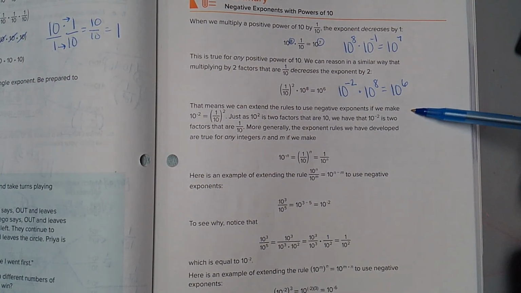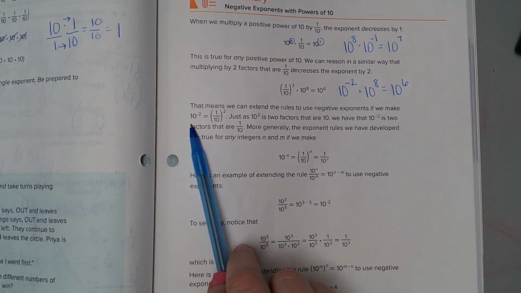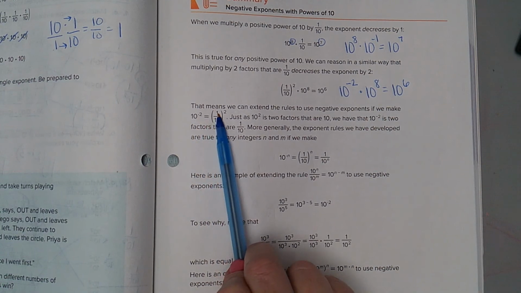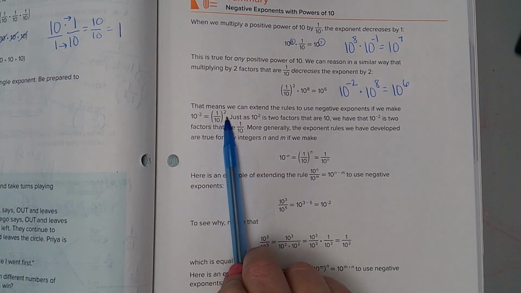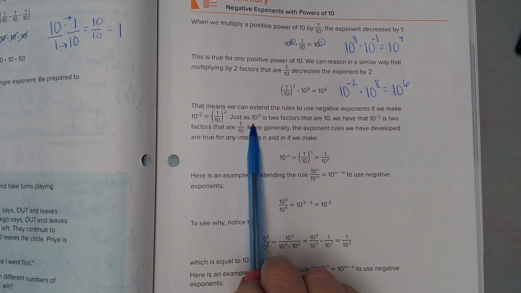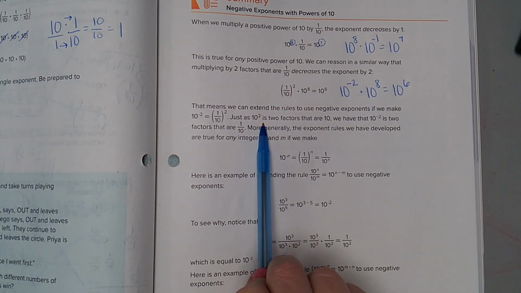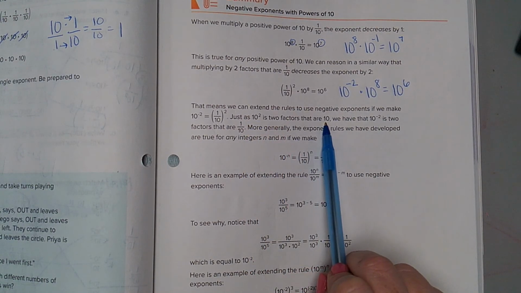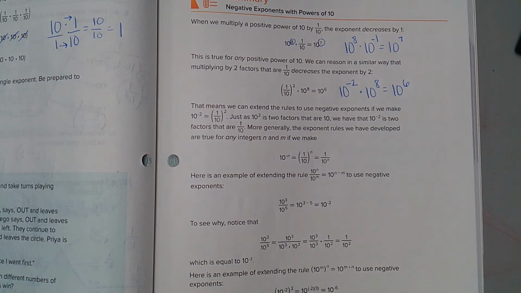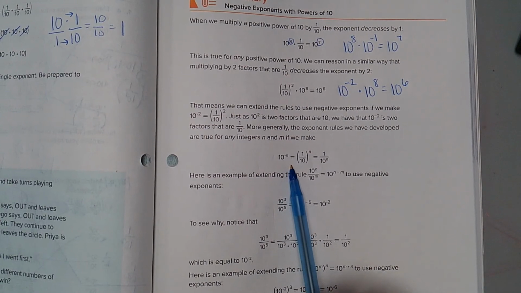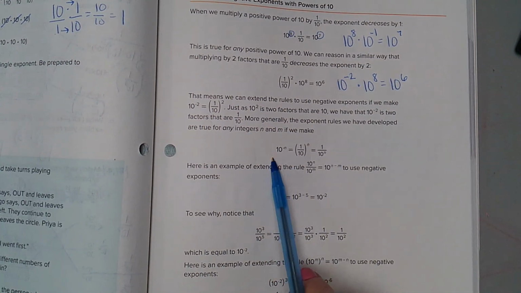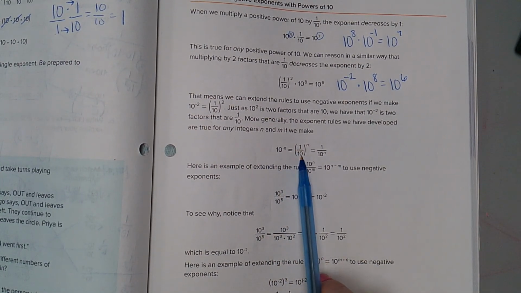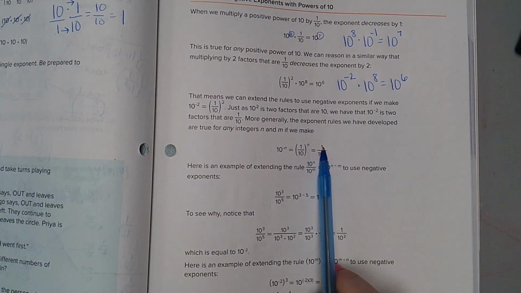This means we can extend the rule to use negative exponents if we make 10 to the negative 2 the same as 1/10 to the power of 2. Just as 10 to the power of 2 is 2 factors that are 10, 10 to the negative 2 is 2 factors that are 1/10. So our general rule is 10 to the negative nth power is the same as 1/10 raised to that power, or 1 over 10 to that power.